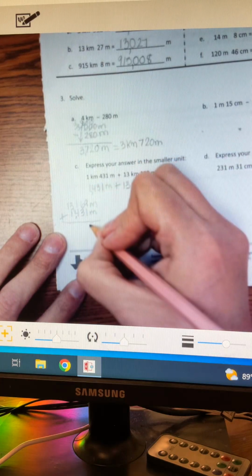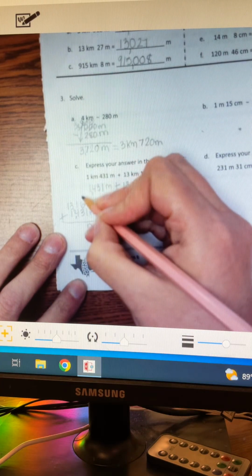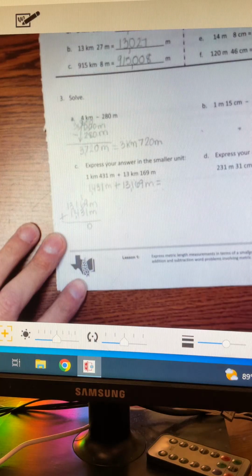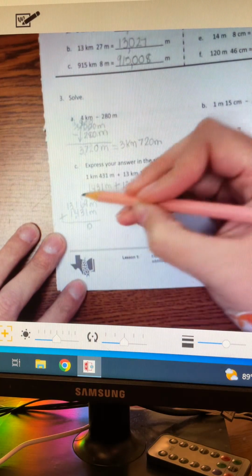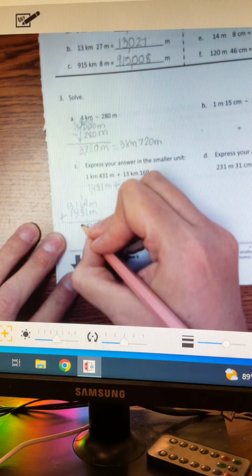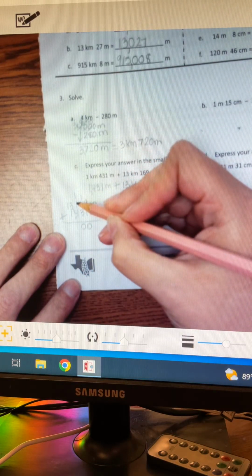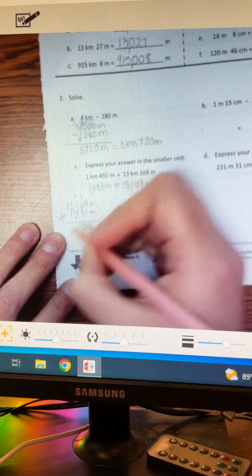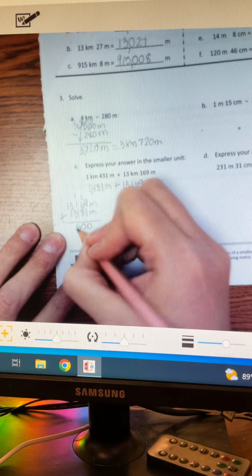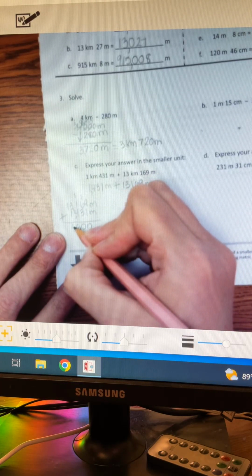9 plus 1 equals 10. Put your 0 and carry your 1. 6 plus 3 is 9 plus 1 equals 10. So we're going to put our 0 and carry our 1. 4 plus 1 plus 1 is 6. 3 plus 1 equals 4.